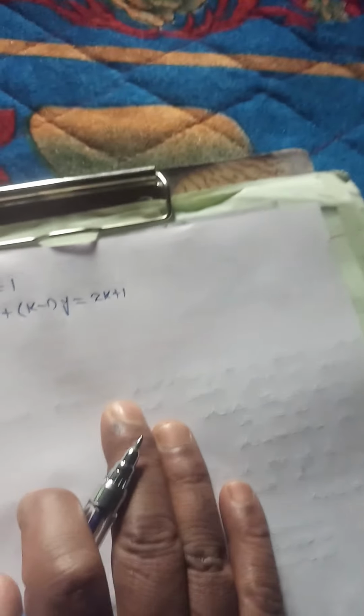Dear students, I will repeat that there are three types of situations in these equations through which we can find the solutions of these two equations.